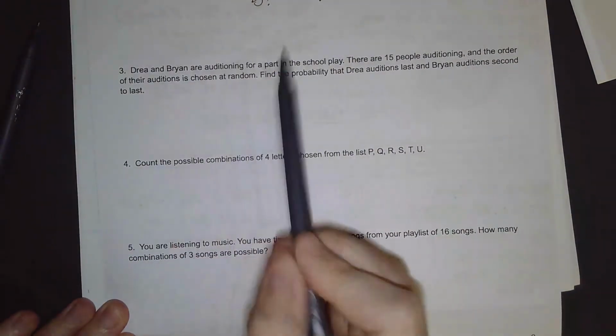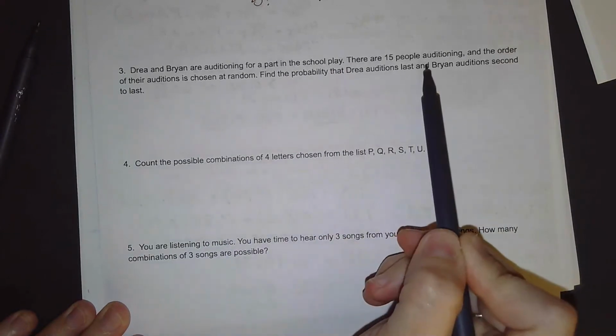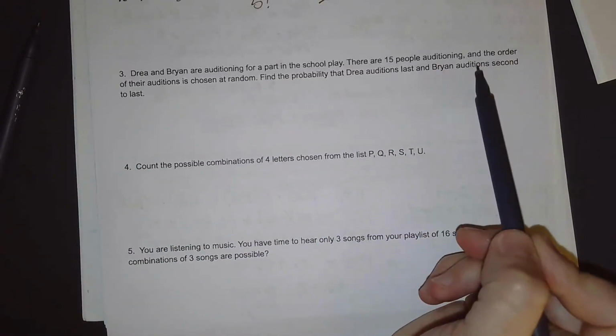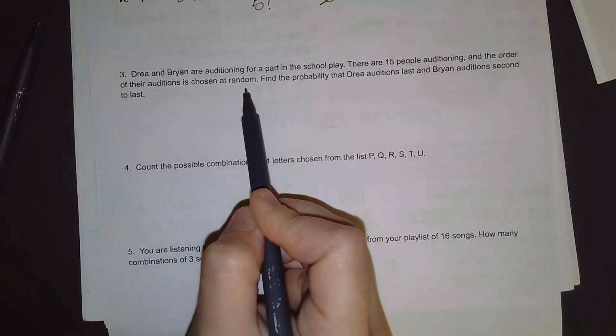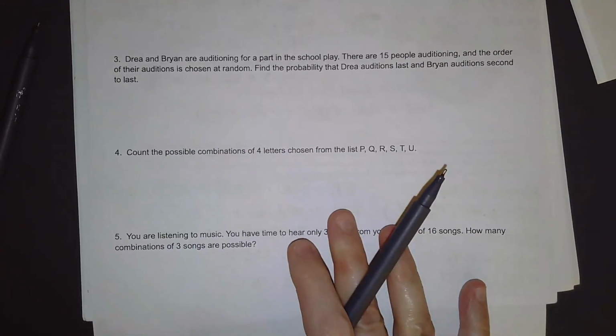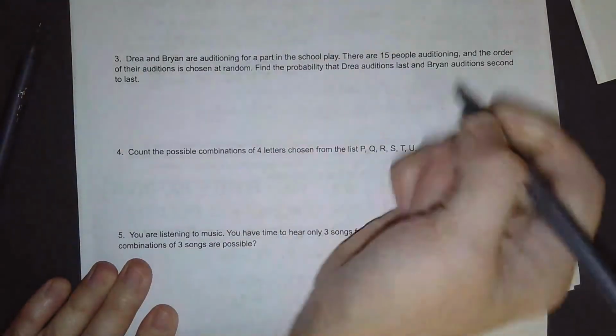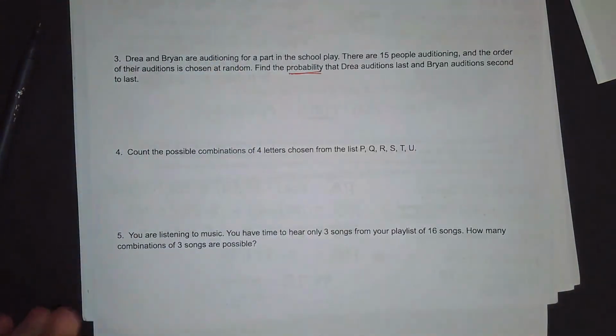Drea and Brian are auditioning for a part in the school play. There are 15 people auditioning, and the order of the auditions is chosen at random. Find the probability that Drea auditions last and Brian auditions second to last. Okay, so we're doing probability here, so this is a little bit different. I'm not just counting the number of ways. Probability is favorable outcomes over total outcomes, right?